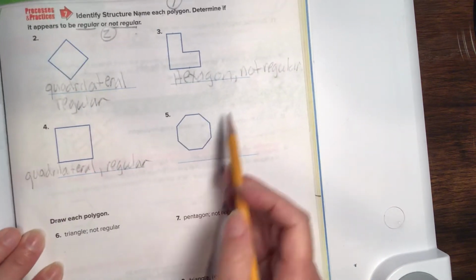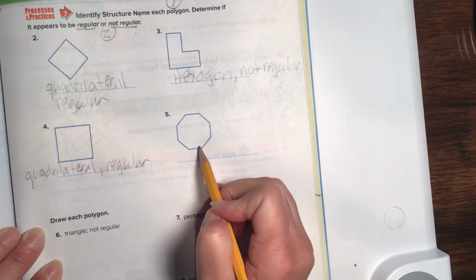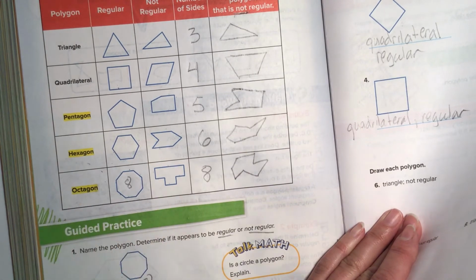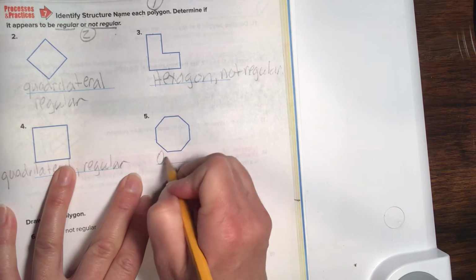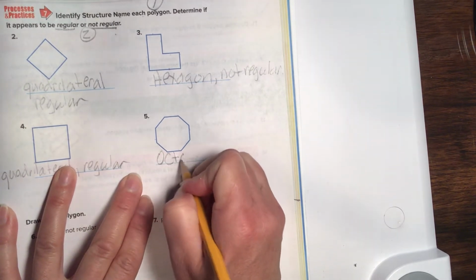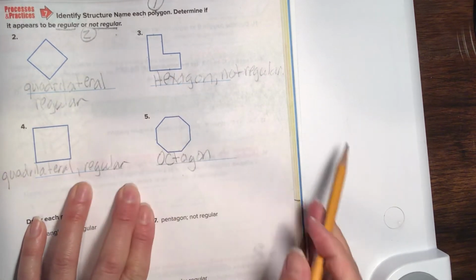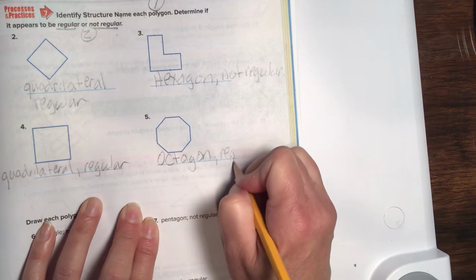All right, let's look at our number 5 right here. How many sides does it have? 1, 2, 3, 4, 5, 6, 7, 8. Let's look over here. Remember, an octopus is what? Octopus has 8, so an octagon. So we're going to write octagon. And we need to decide if it's regular or not regular. And all of the sides and the angles are the same, so we're going to say regular.